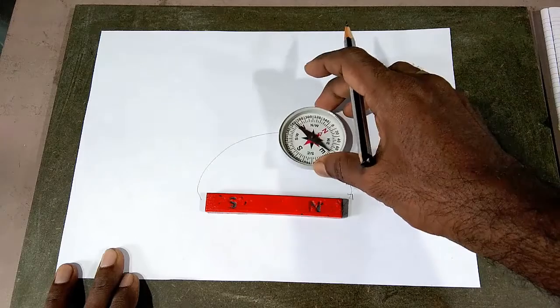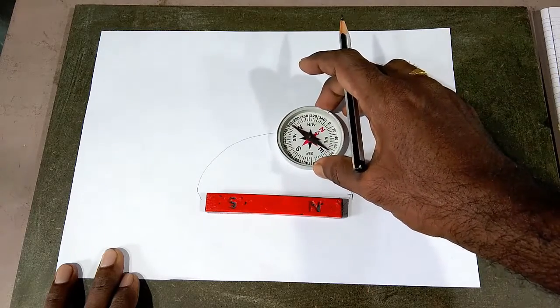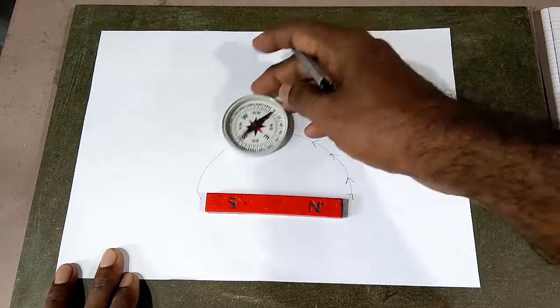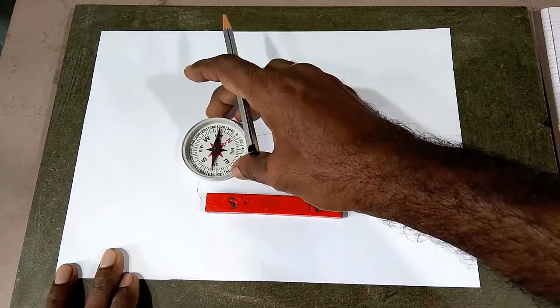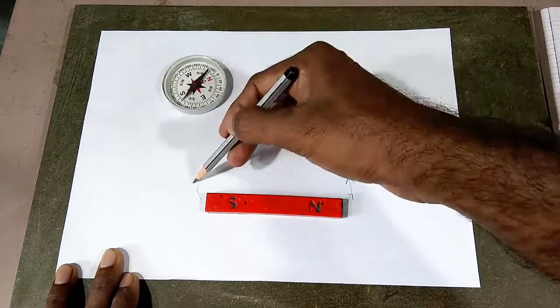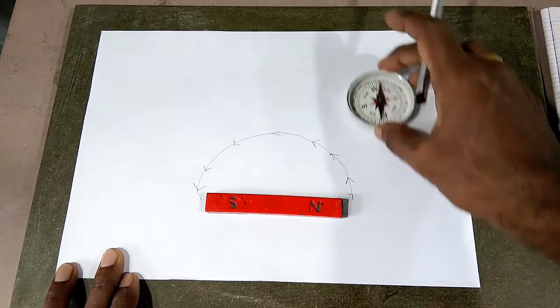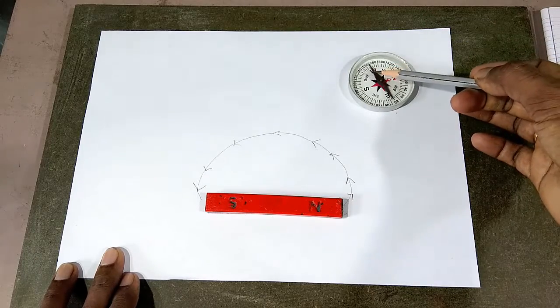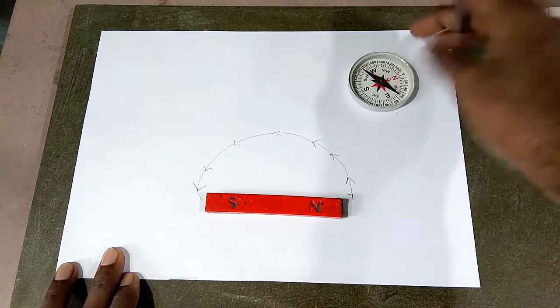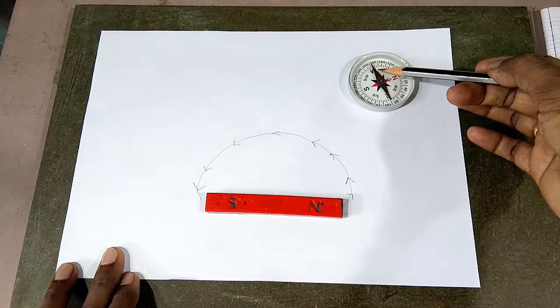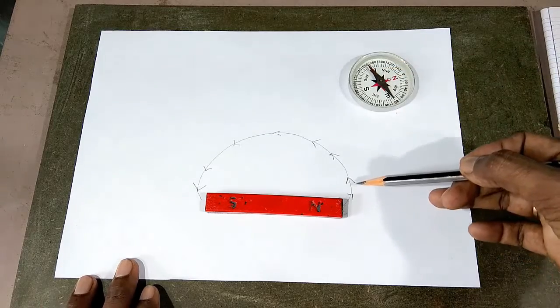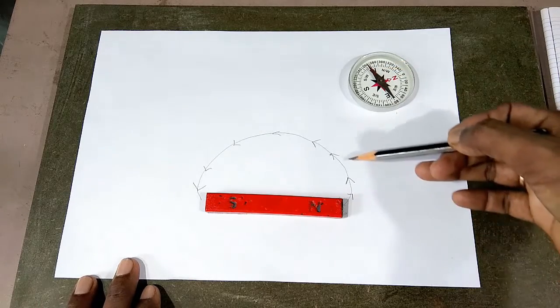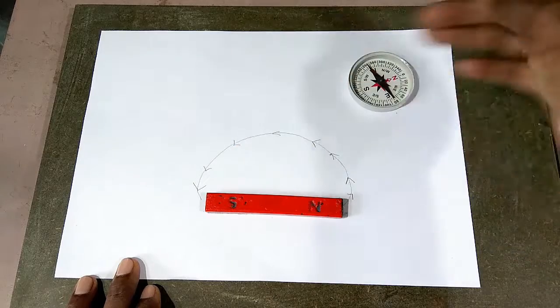So as I keep continuously, then we will get here in this compass. You see the red line indicates the north pole. So here the red part is the north seeking pole. So the direction of magnetic field line is from north direction to south direction, right?